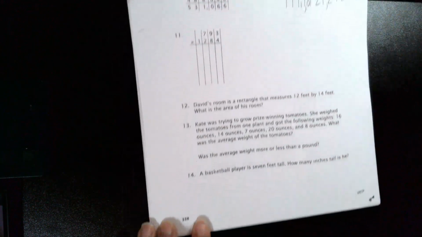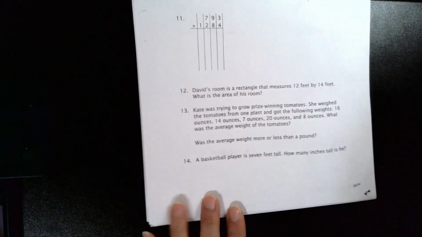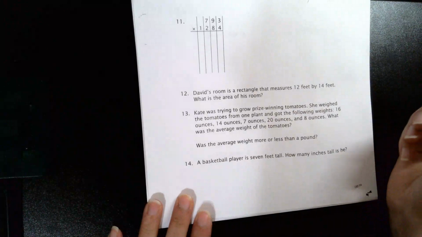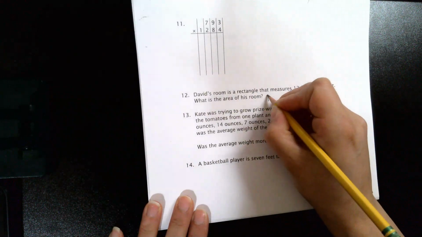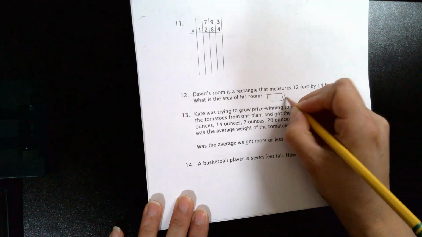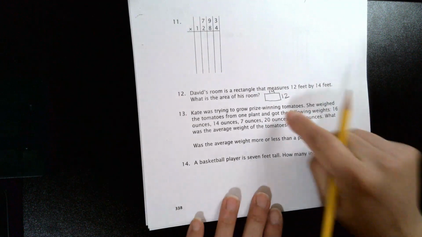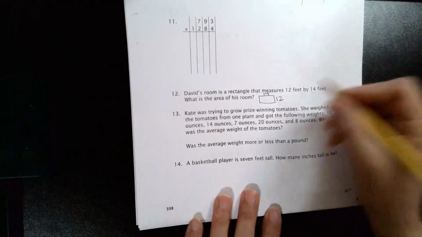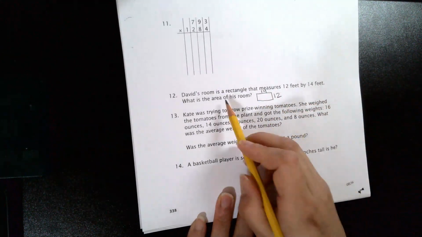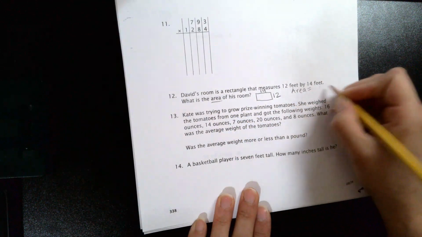Okay. Now over here we have some review. Number 12. David's room is a rectangle that measures 12 feet by 14 feet, okay? And that's when I like to draw. Okay, so I can get kind of an idea, 12 and 14. What is the area of his room? And it also reminds us, because remember multiplication, when we had this and it said what is the area, we knew the area equaled multiplying.